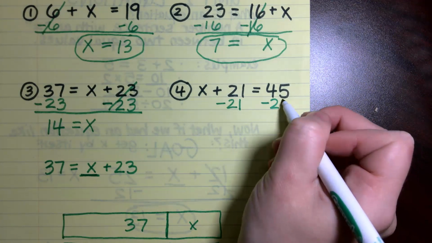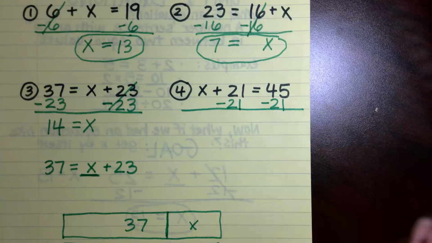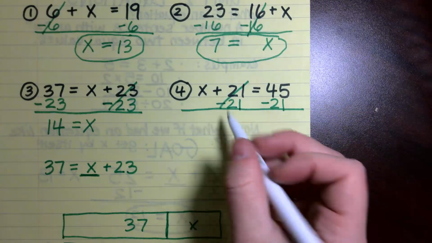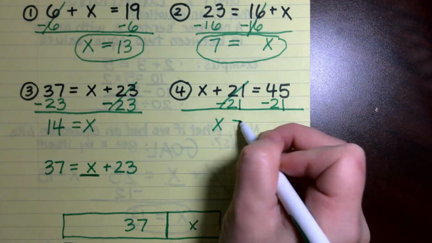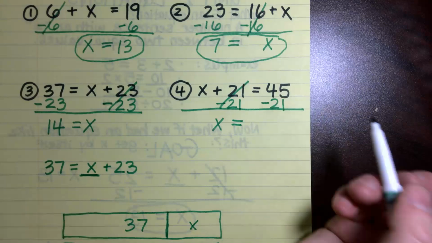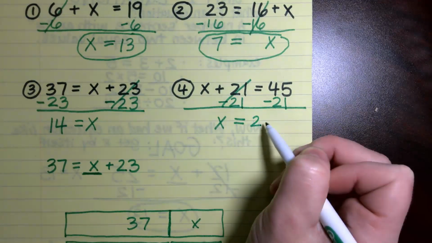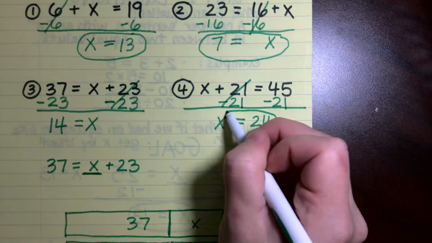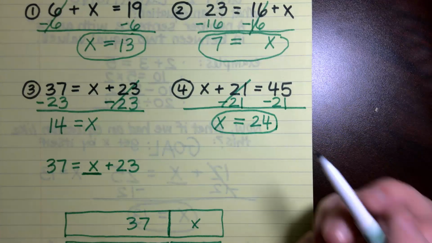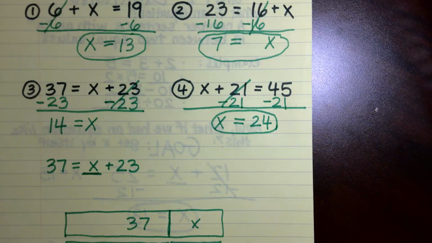We've got to do the same thing to both sides to keep it equal. Good. We're going to bring down our X equals. What's 45 minus 21? 24. Did everybody get that one? Okay. All right, guys. Let's go ahead and look at something else now.